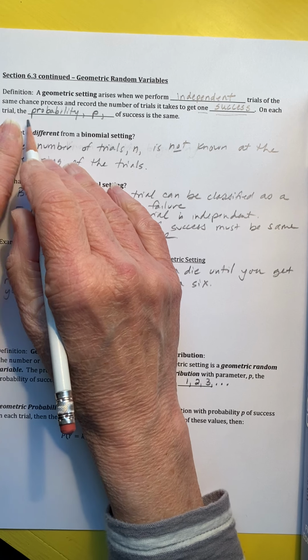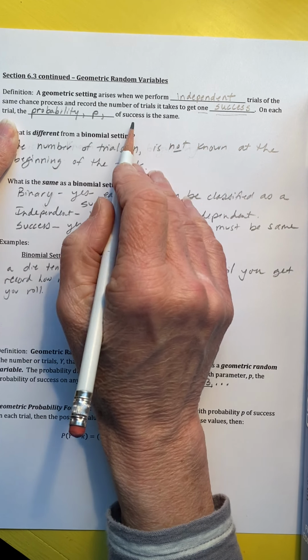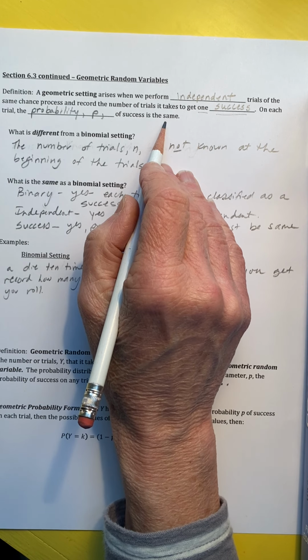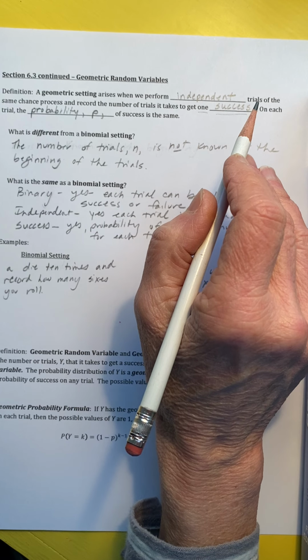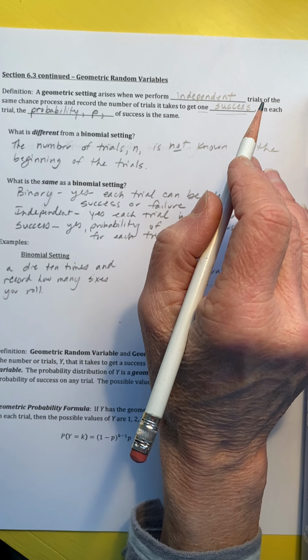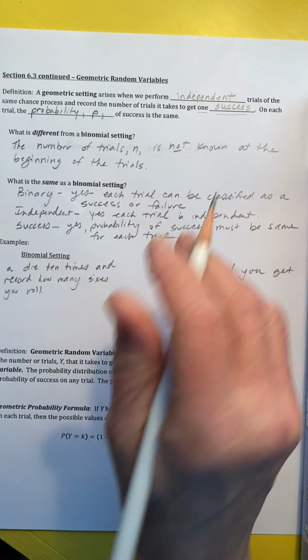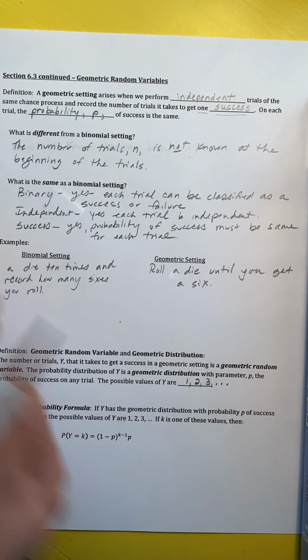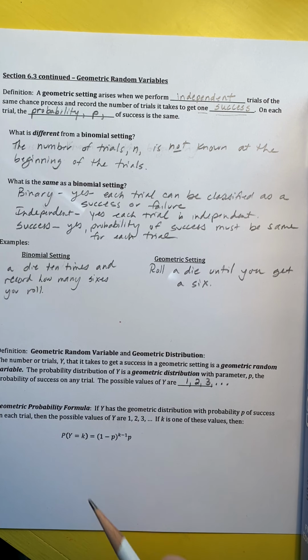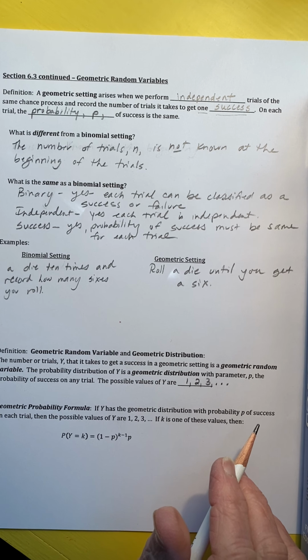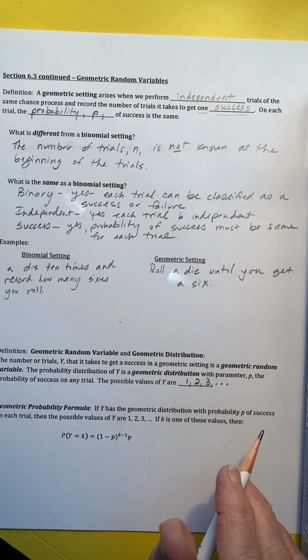On each trial, the probability p of success is the same. That is similar to binomial. You don't want the probability of success to be different from trial to trial. That's like picking a card out of a deck without replacement. Each trial, the probabilities change. So even if you say, I'm picking a card until I get a 5, if you don't put the cards back each time you pick one, the probability of getting a 5 each time changes.